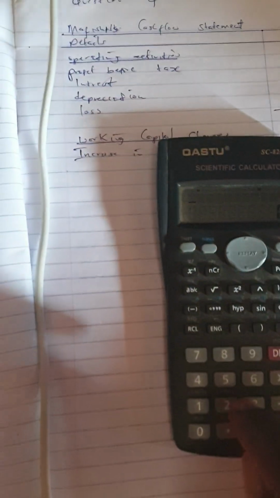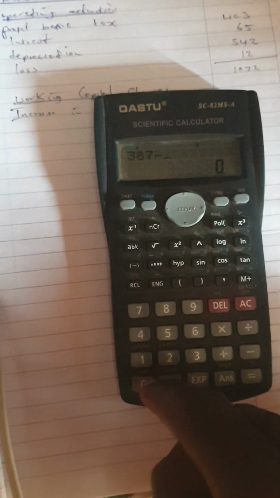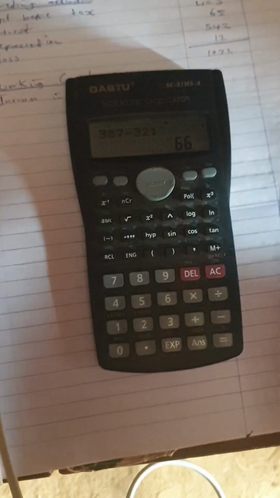First of all, there's an increase in inventory, that is if it is increasing. In our case, our inventory was 321, at the end it is 387, which means it has increased. So increase in inventory, closing minus opening, 387 minus 321, we have 66.